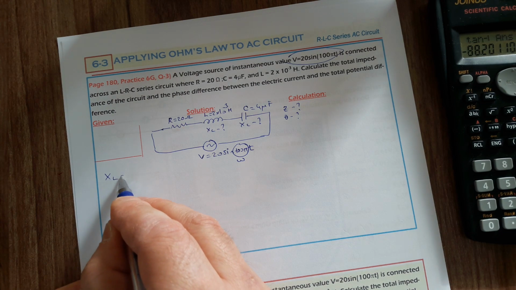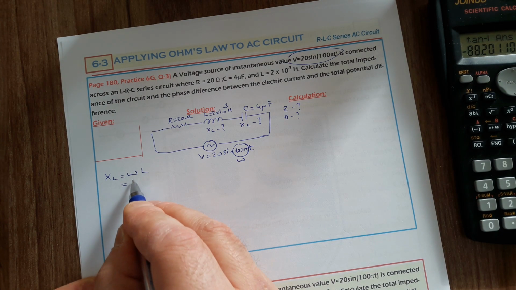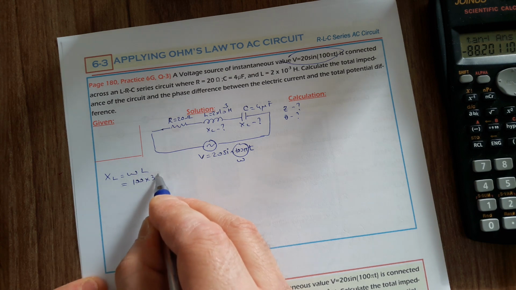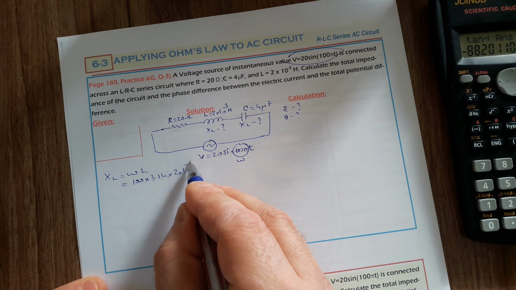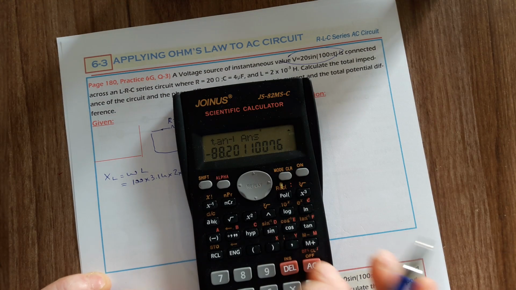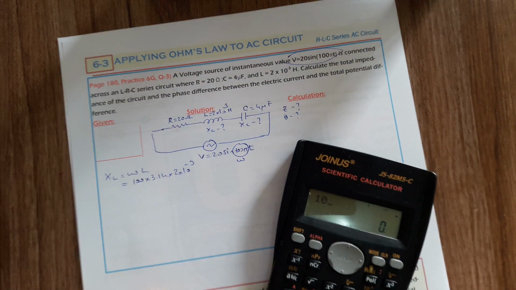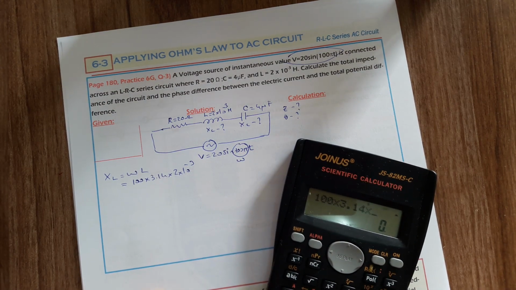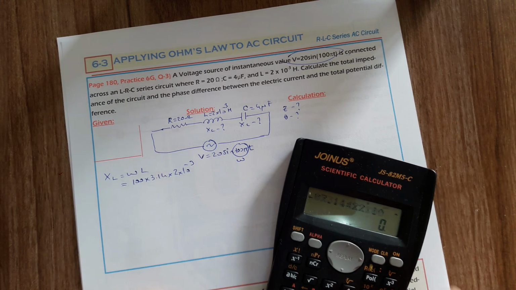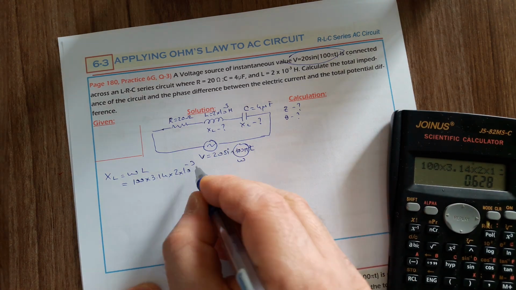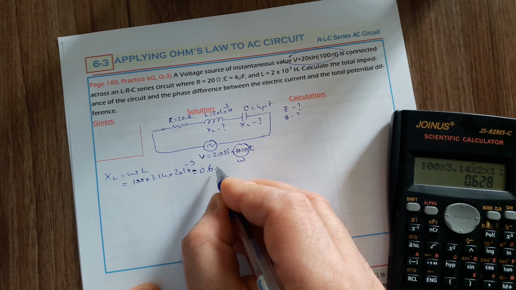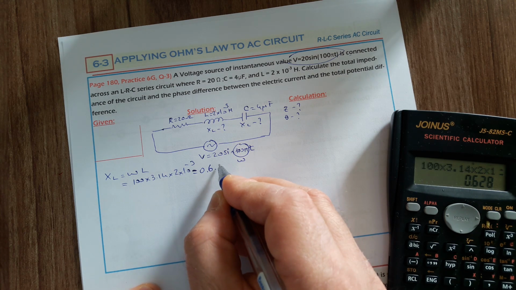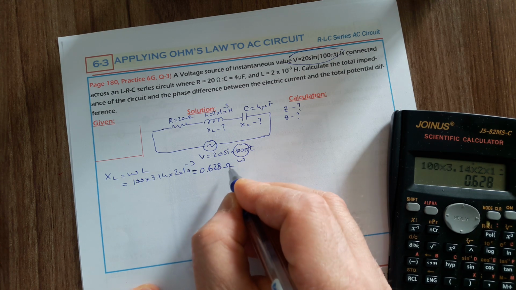XL is equal to omega L, which means 100 times 3.14 times 2 times 10 to the power of negative 3. So let's multiply them all. 100 times 3.14 times 2 times 10 to the power of negative 3. So this is 0.628. XL is 0.628 ohm.